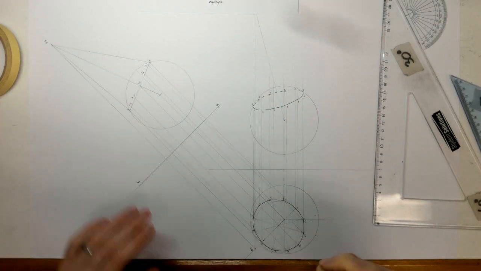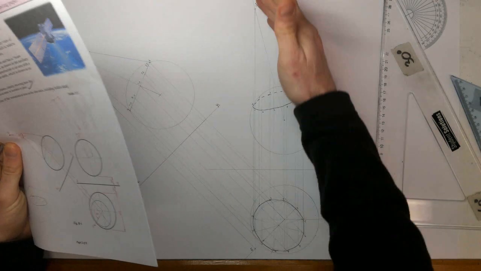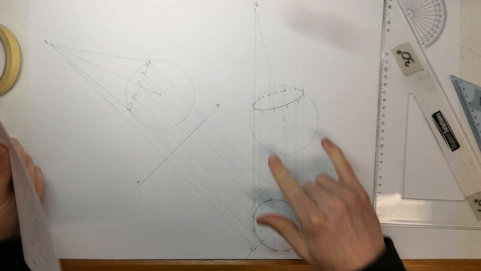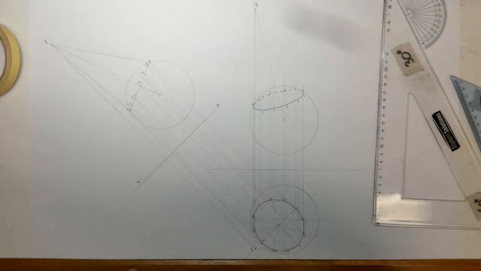Okay, so that is everything we need. We don't need to show the full beam of light, we just need to show the profile of it there. So that was the 2015 question B1 completed.